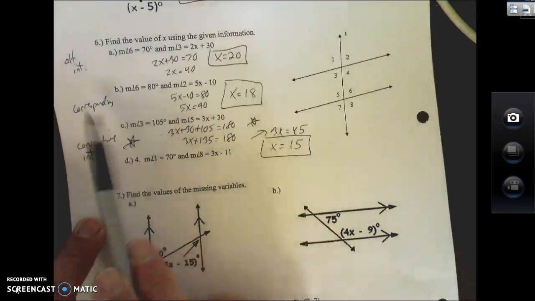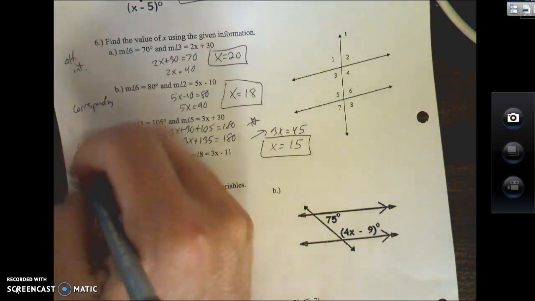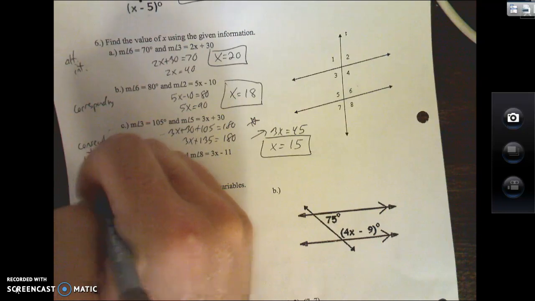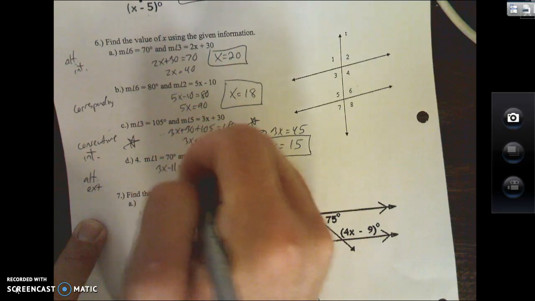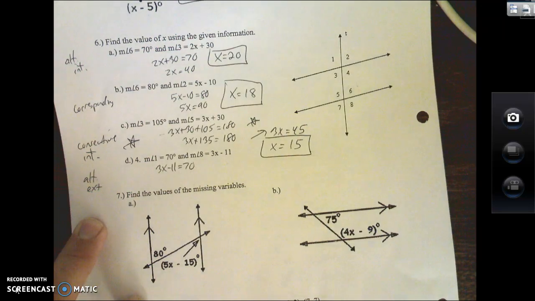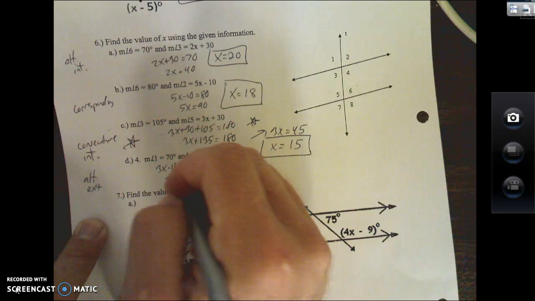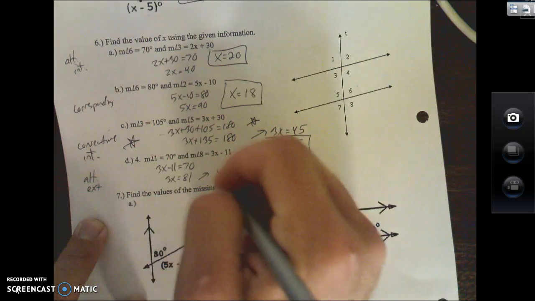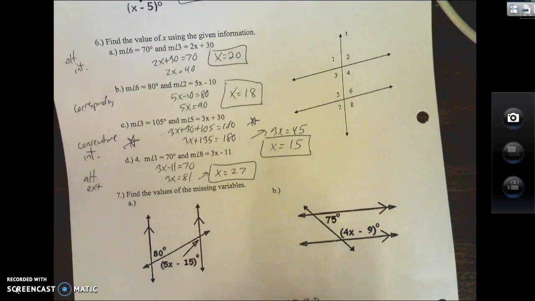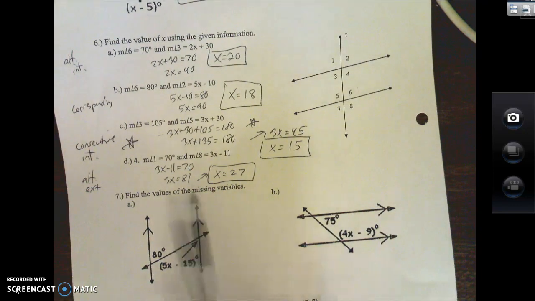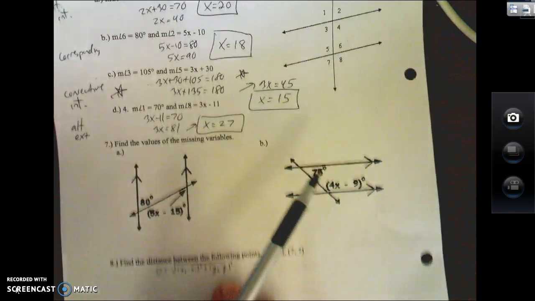1 and 8, well, we use everything except for alternate exterior. So I'm going to make them equal. 3x minus 11 equals 70. I can add 11 over. So 3x equals 81. x equals 27. Boom. Okay. Sorry, I went a little fast in that last one. Just again, a reminder, you add 11 to both sides. That's how I got 81. Divide by 3. If you need to, you can take a calculator. 81 divided by 3. You got it.